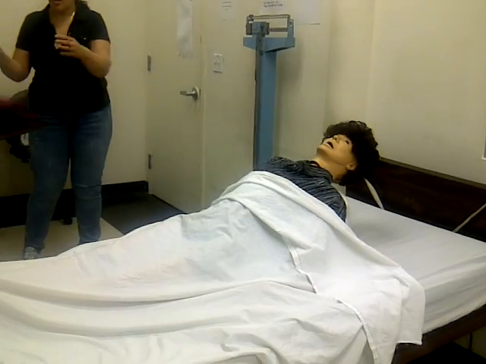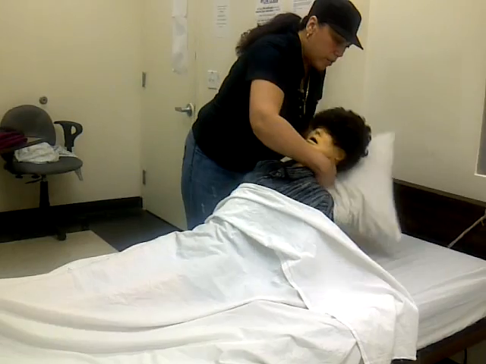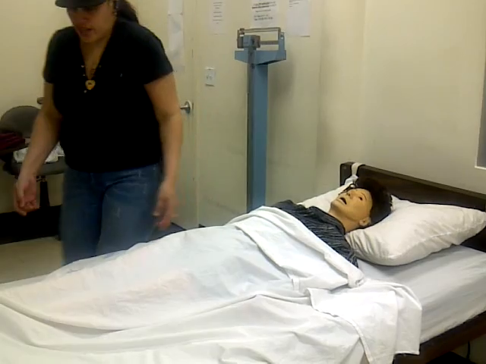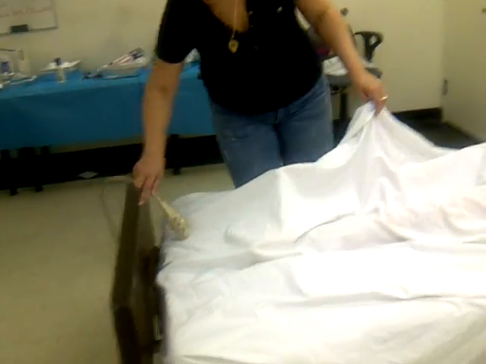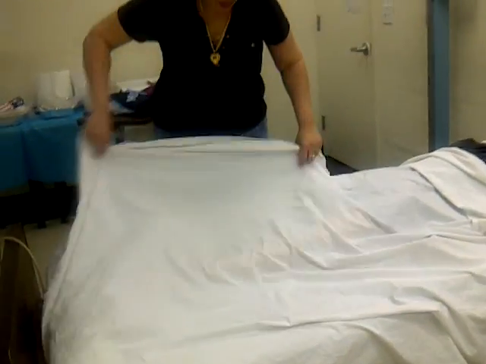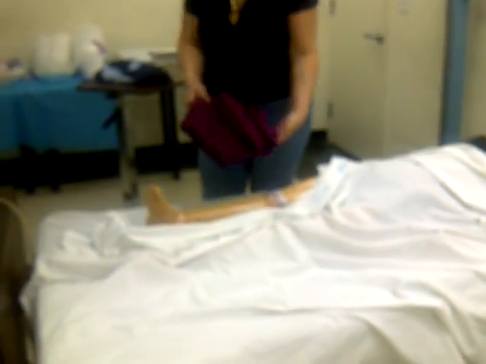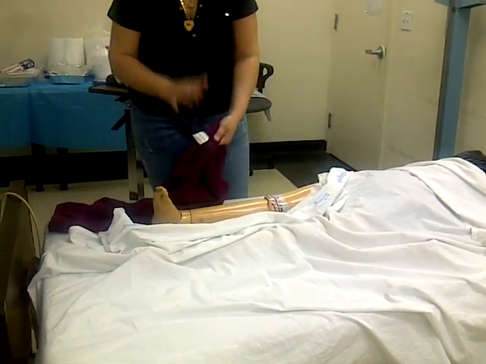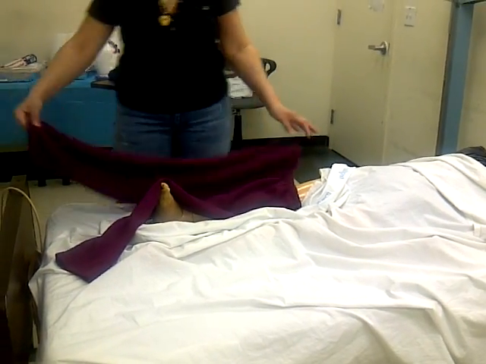But let's say she says, put some pants on the client. Right? So the client goes back down, laying flat and relaxing. And we're going to do the feet. You're going to dress the weak leg first. You're going to bring the pants. Make sure the tag is to the back. This is the weak leg.